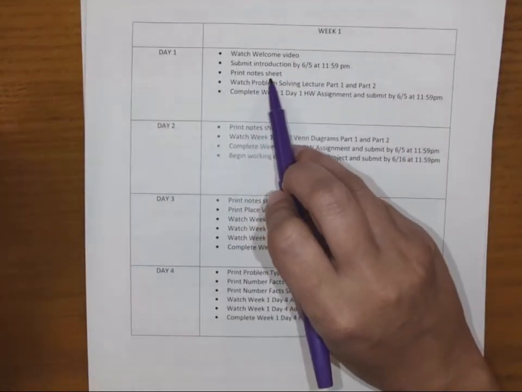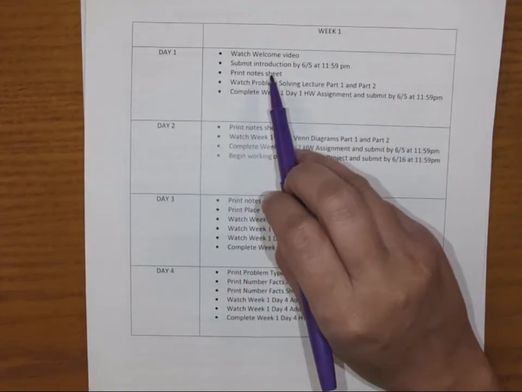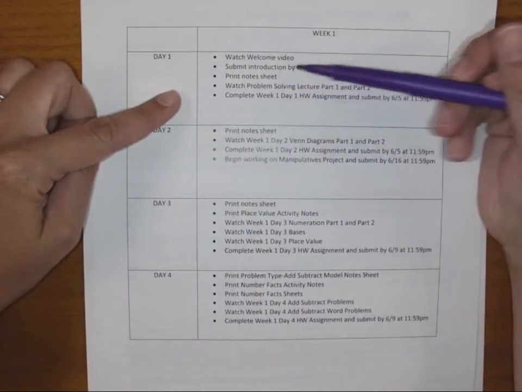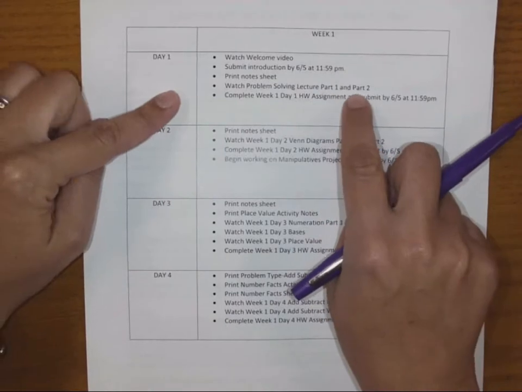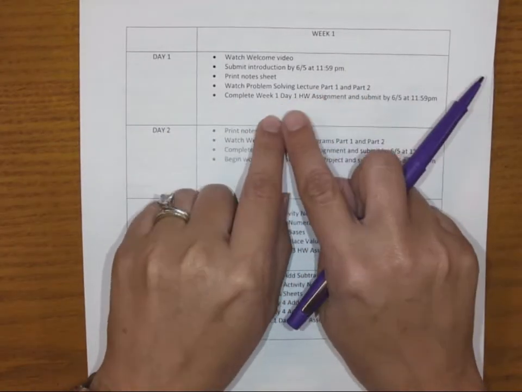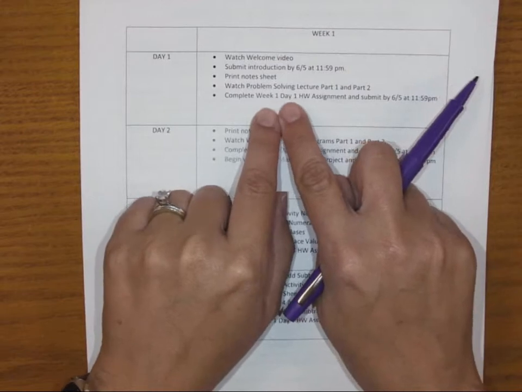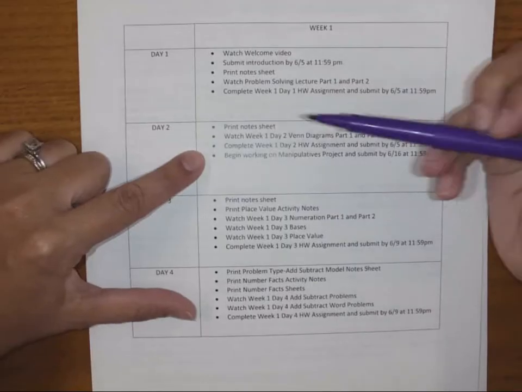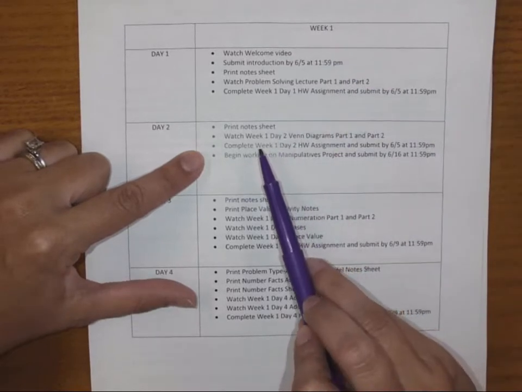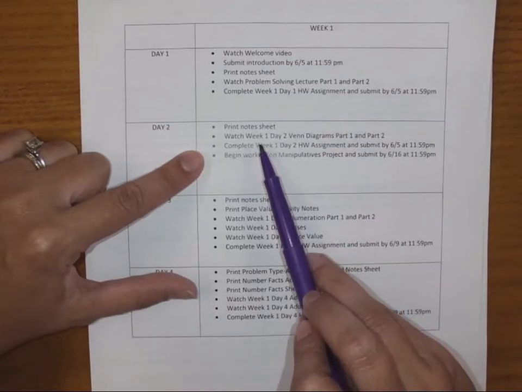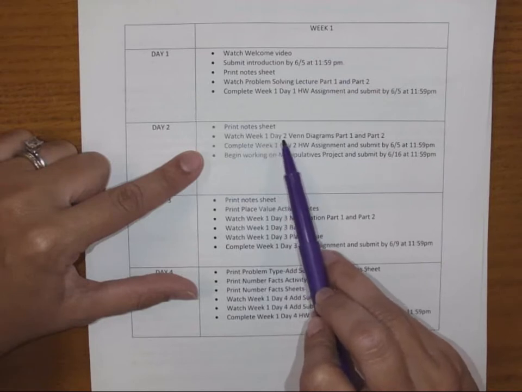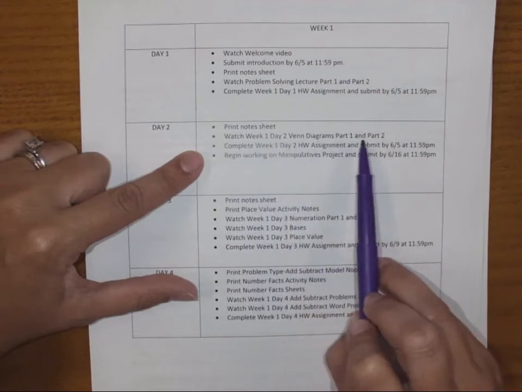There's a note sheet to go along with the lectures. There's not always note sheets, but some days there are. So there's a note sheet, and then there's 2 lectures to watch, or 2 videos. It's 1 lecture split into 2 different videos, and then there's 1 homework assignment, and that's the due date for it. Day 2, note sheets. There is week 1, day 2, part 2, homework assignment, and then also starting on the manipulatives project. It's due later on, and I'll explain that a little bit more later on.